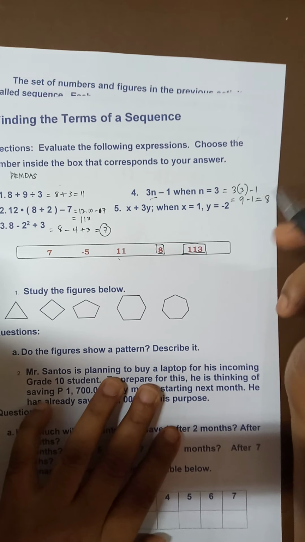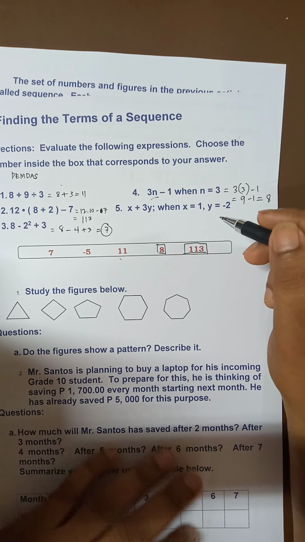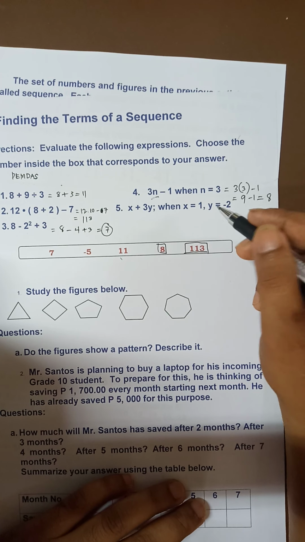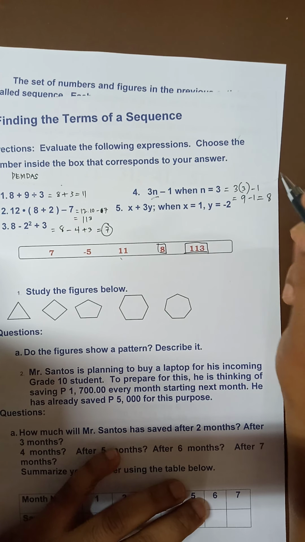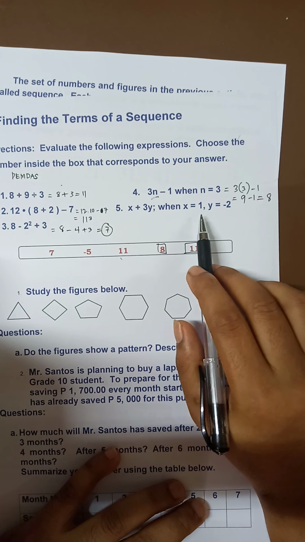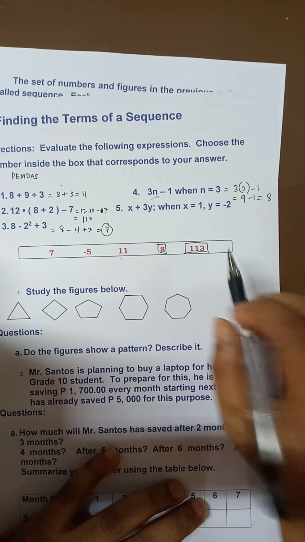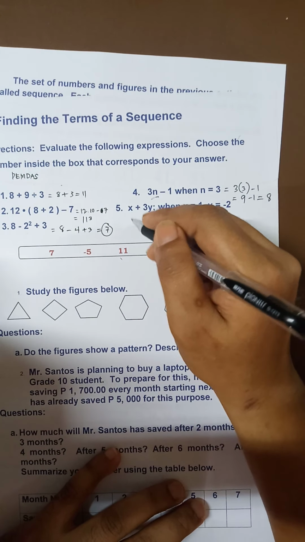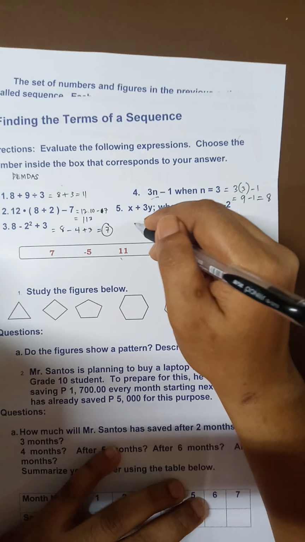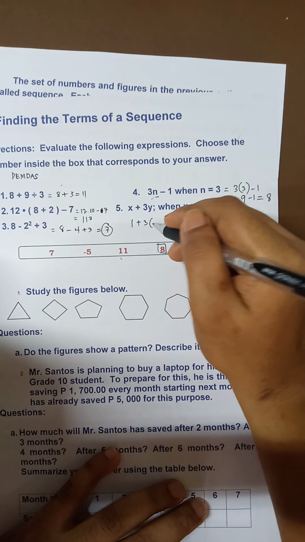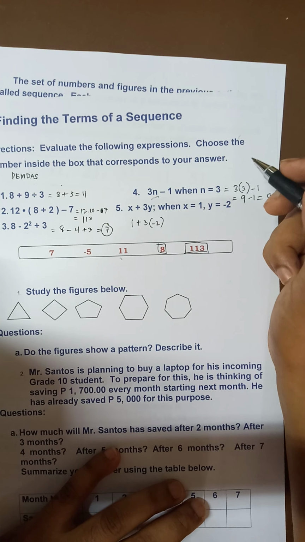And lastly, for example number 5, what is x plus 3y when x is equal to 1 and y is equal to negative 2? We're going to substitute the values of x and y in our expression, x plus 3y. So x is equal to 1, plus 3 times y, which is negative 2.